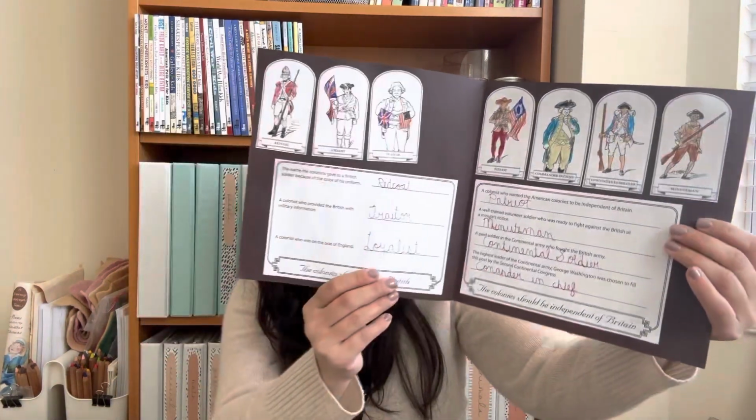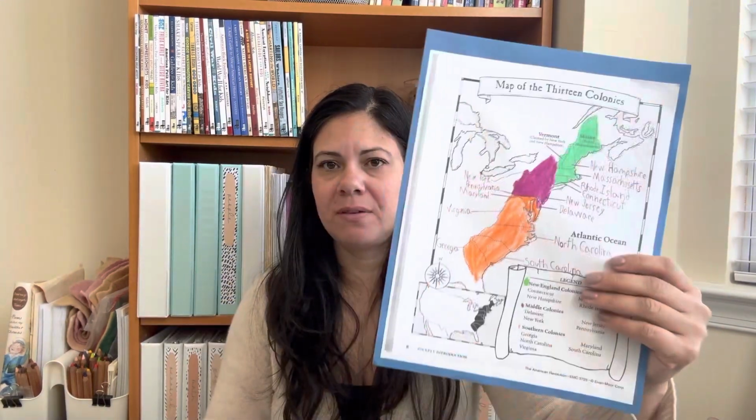There's a timeline, choosing sides, an introduction to the American Revolution, fast facts about the American Revolution, and a map of the 13 colonies. So he made that. Did quite a lot, didn't we?